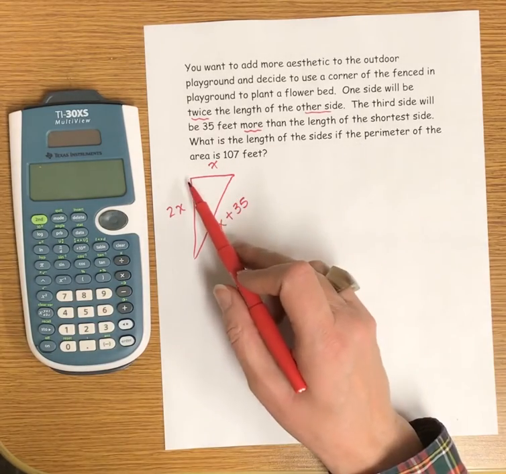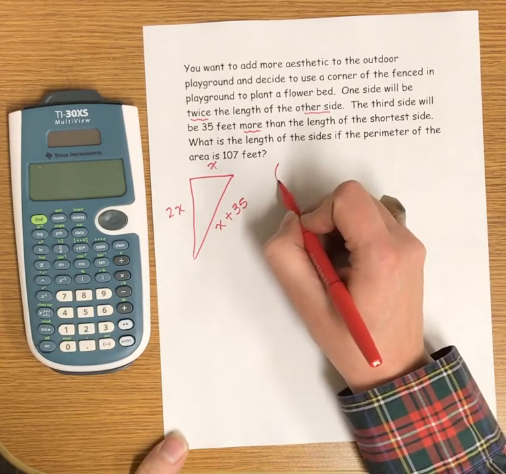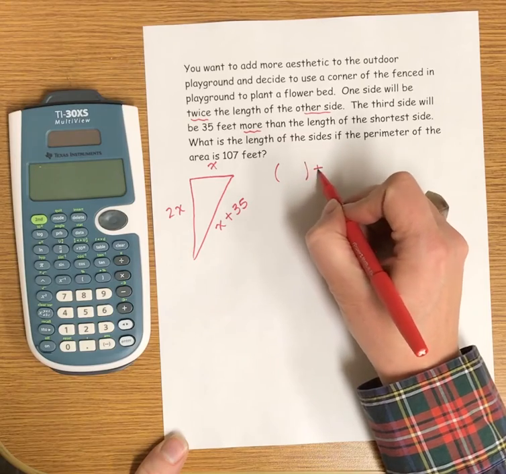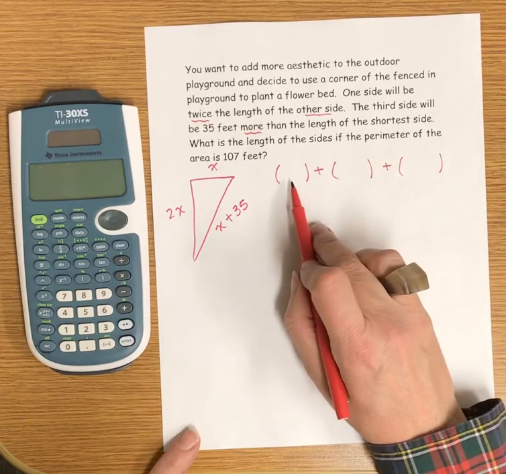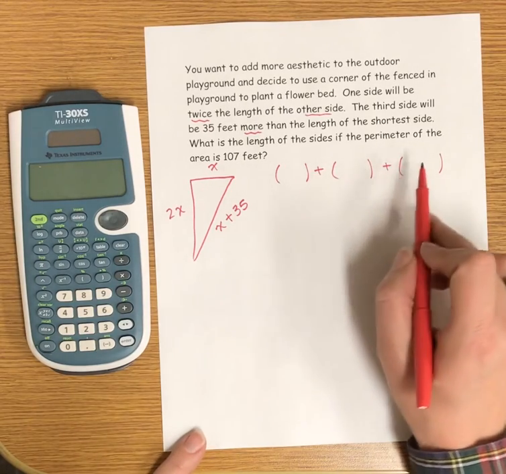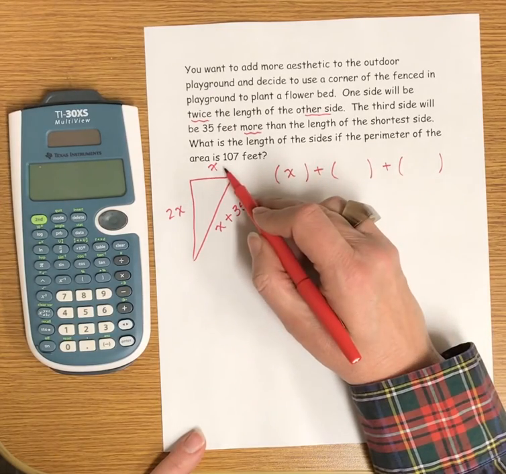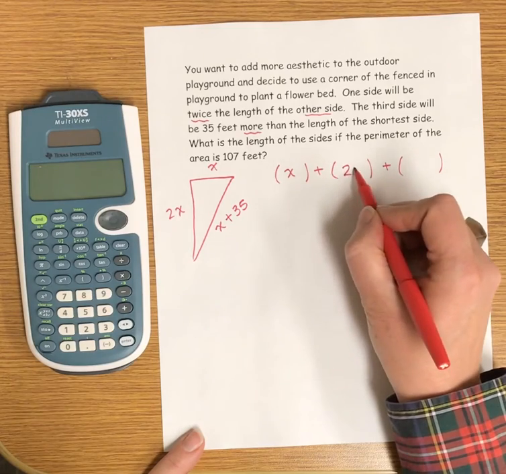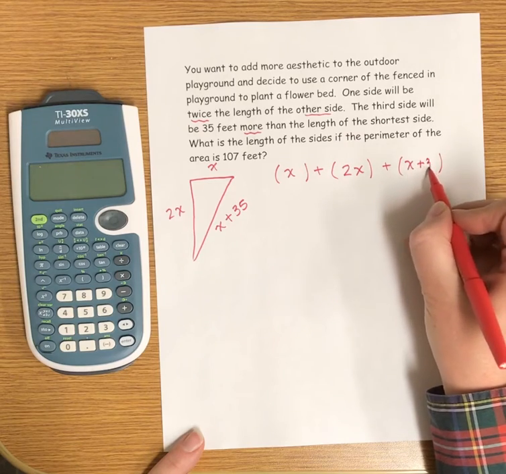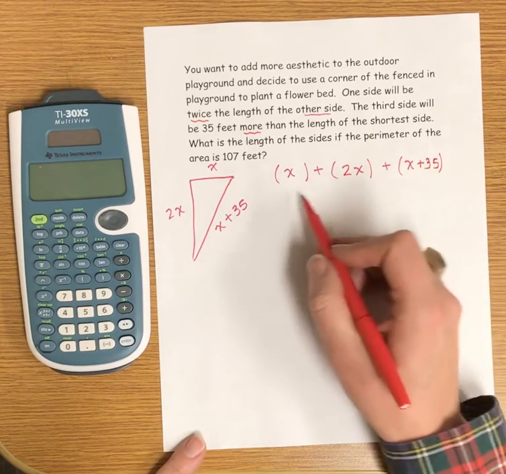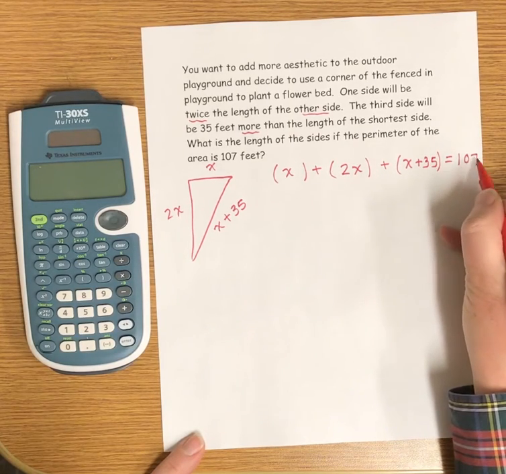Perimeter means the distance around the outside of the figure. In order to represent the distance around the outside, we would add the 3 sides together. So the first side plus the second side plus the third side, in this case, would look like x, since that's our first side, plus 2x, since that's our second side, plus x plus 35. When we add those sides all together, we should get the perimeter, which it says is 107.